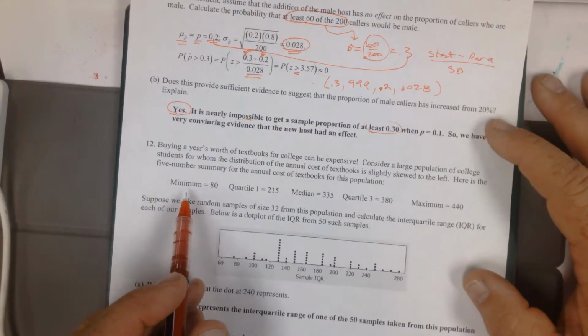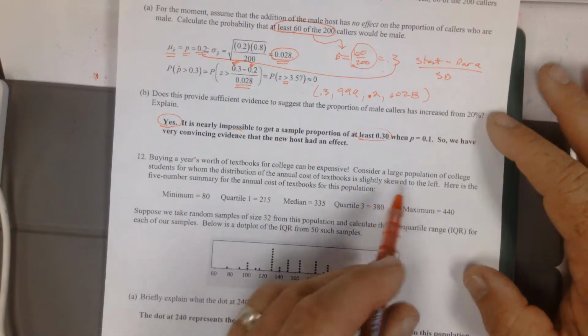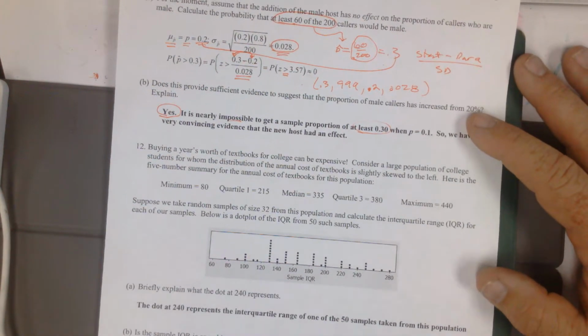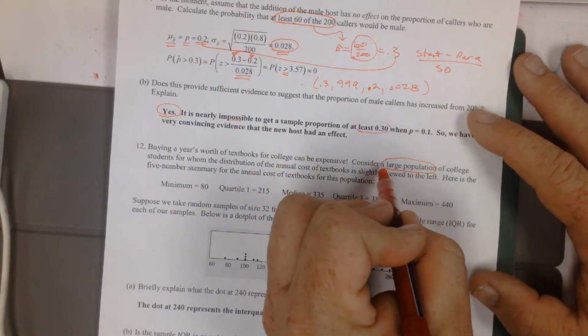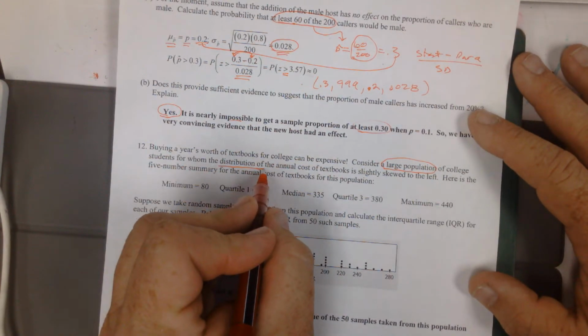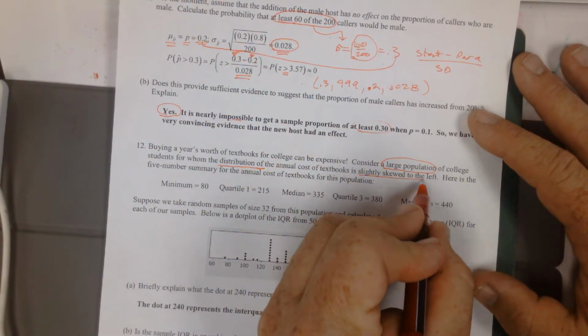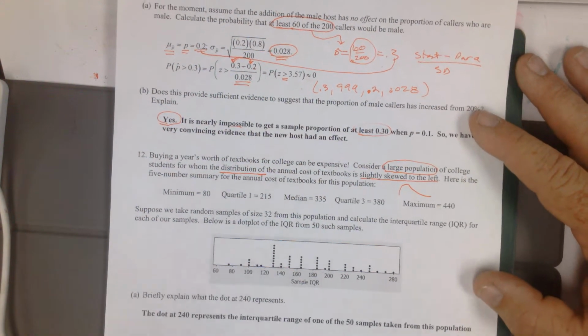All right. So here we go. This is kind of one of those questions. Let's break it down real quick as the last piece. We have a large population. We're good. The distribution of the annual cost is slightly skewed to the left. So now we just have to think, it's skewed to the left. What do I need at that point?